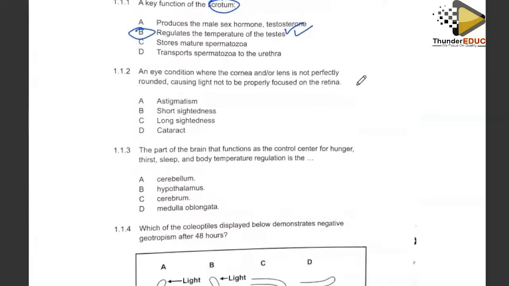Then we go to number 1.1.2: the eye condition where the cornea or the lens is not perfectly rounded, causing the light not to be properly focused onto the retina. Sometimes this question comes as uneven curvature of the cornea. It's the same thing, they're just bringing it in a different version. So if they bring it, make sure that you know what you're supposed to answer. The answer is astigmatism, so you get 2 marks there.